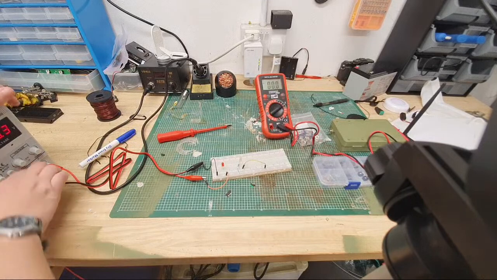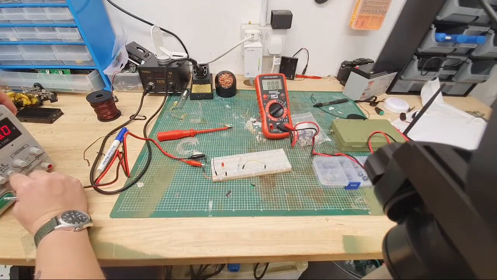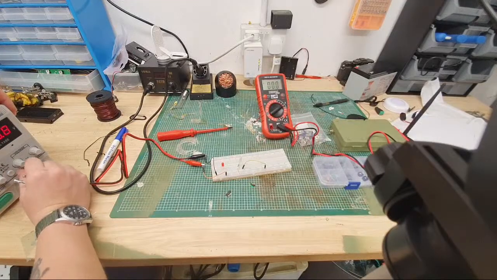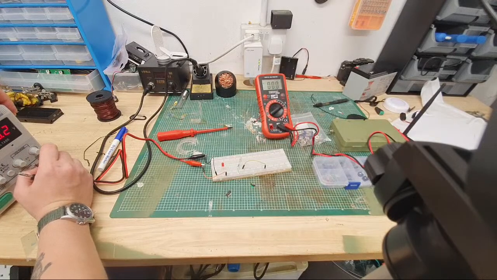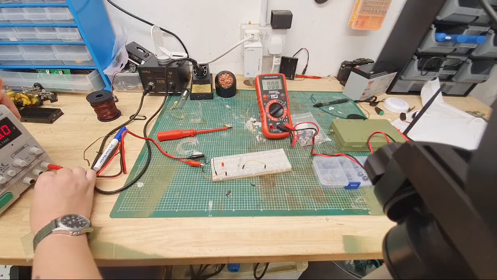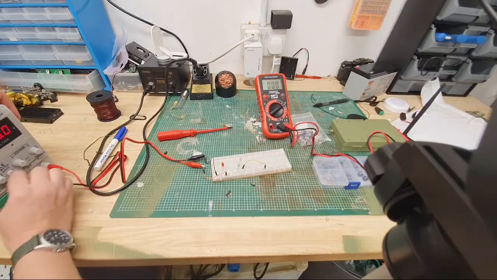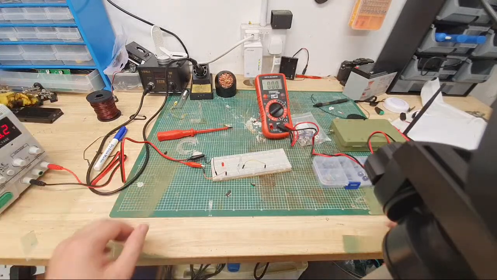Out. Out. In. Set it to 5 volts. Out. In and in. Okay, that should be fine.